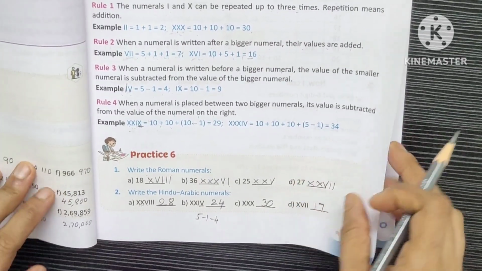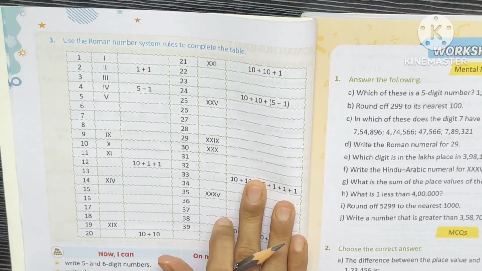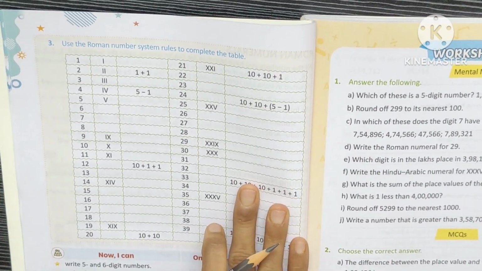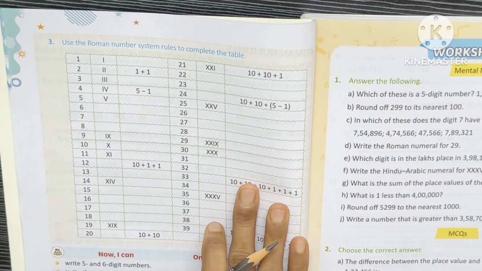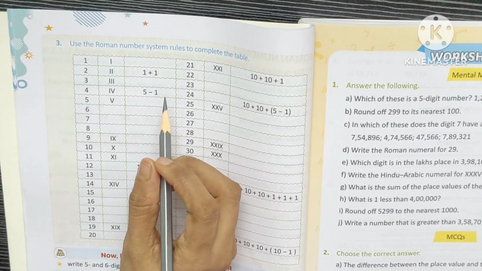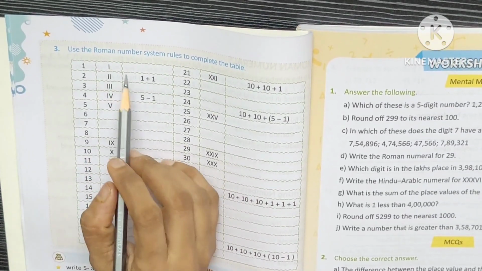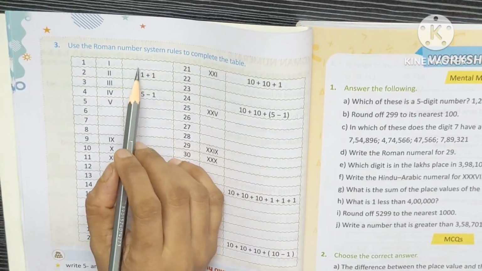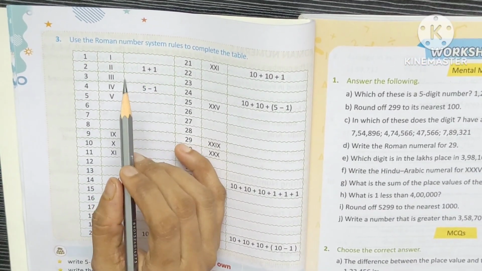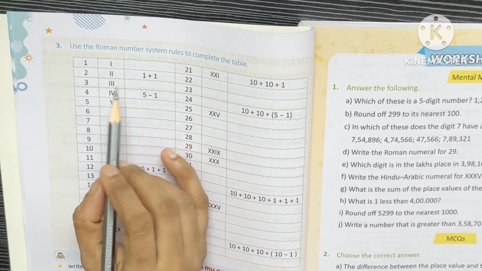Understood? Next, use the Roman number system rules to complete the table. Using what we learned, we have to apply those rules here and write. Complete this table. For 1, there is no rule, so don't write. 2 is already given.